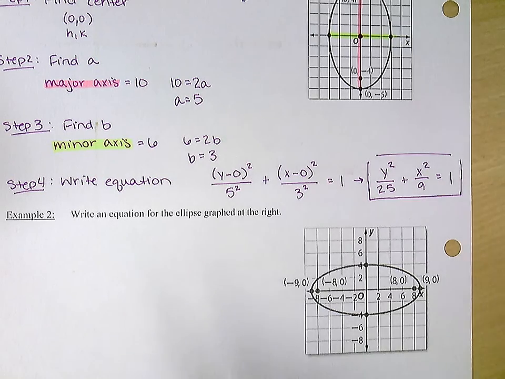Okay, questions on the first one? So find the center, find a, find b, then write your equation.